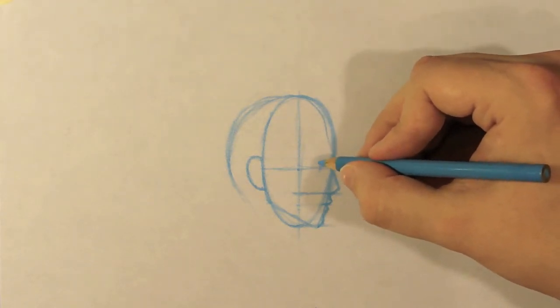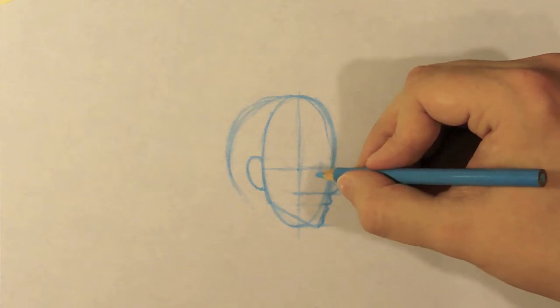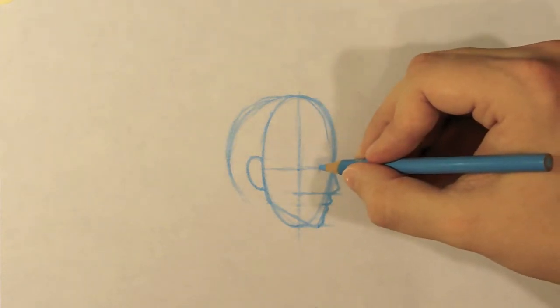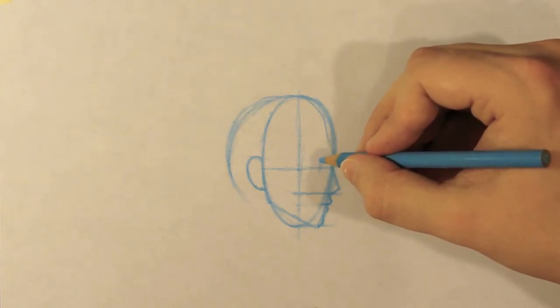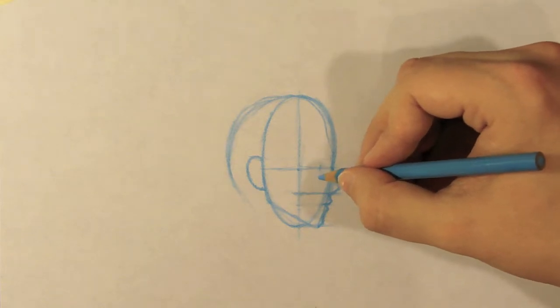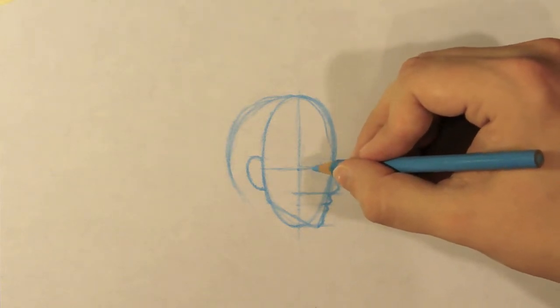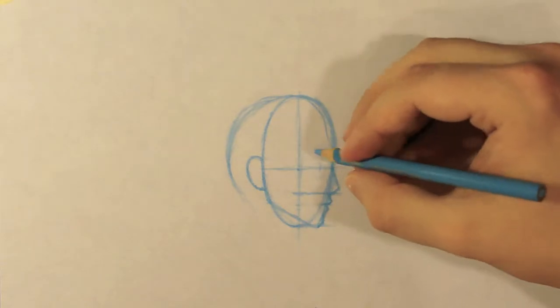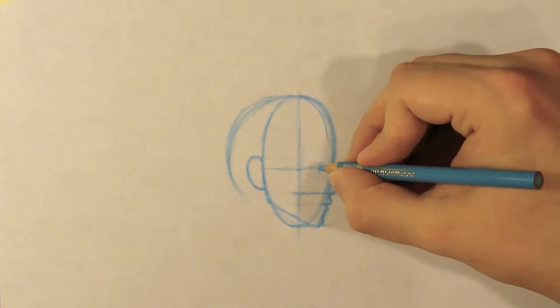Some people draw it above, some people draw it below the eye line. And it all depends. I think the more age there is on a character, or the older the character is, the eyes are usually above the line, and the younger the character is, the eyes would maybe be below. So just play around with that.